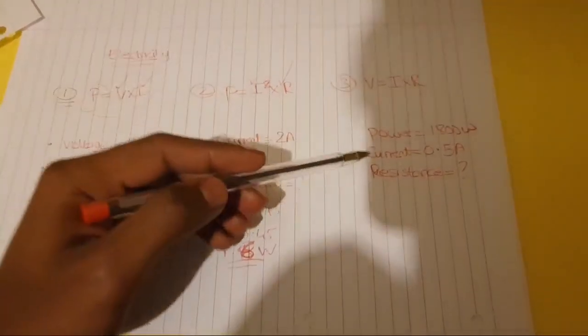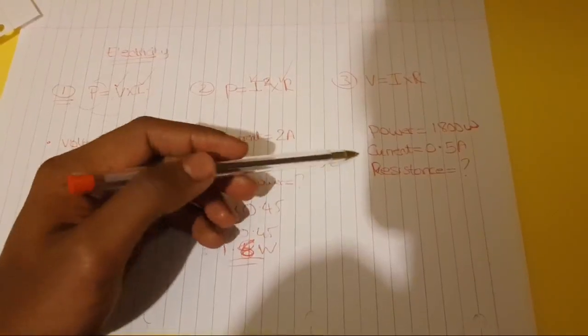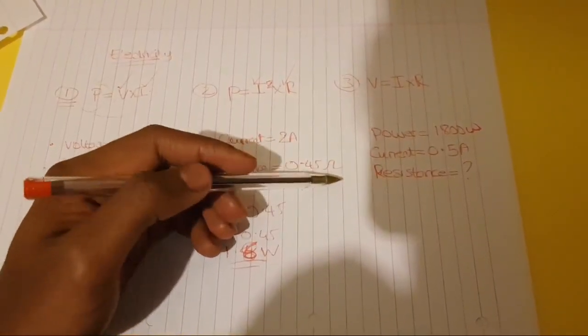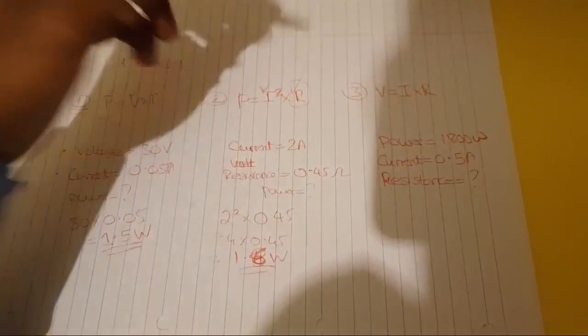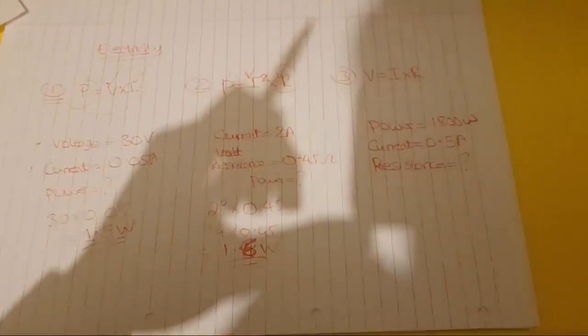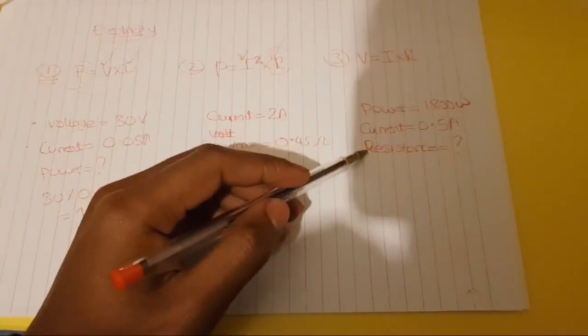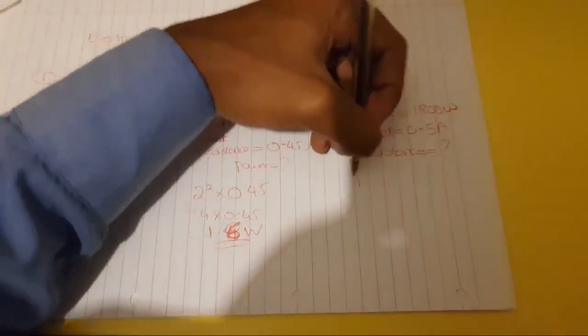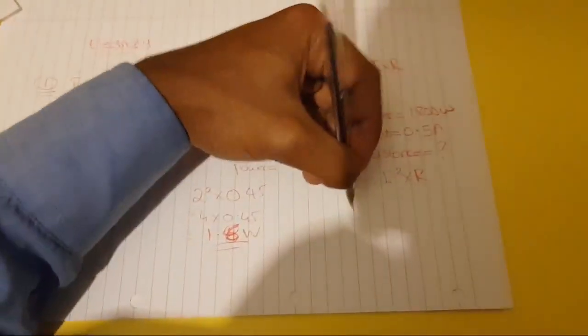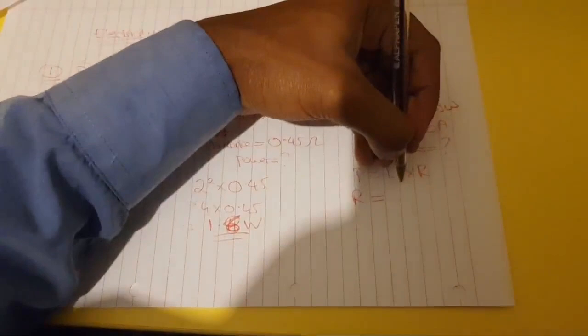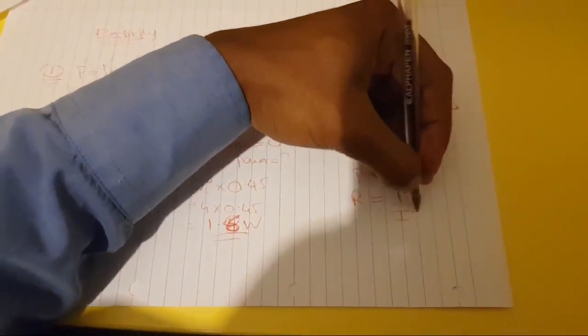In your exam, just pretty much lay out everything like this. It should be fine. So power, current, resistance. You're trying to look for this, you know that. So, okay, let me go through it. To find the resistance, I just lay out my formula as usual, like this, and then just rearrange. So R is P over I squared.